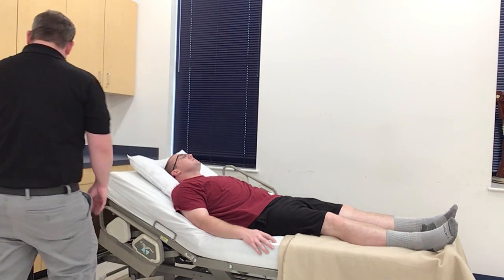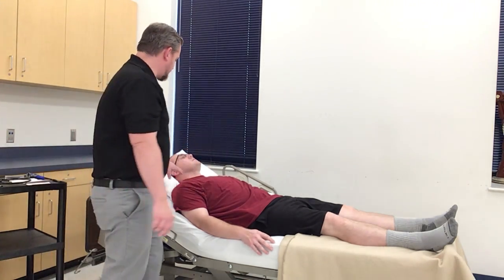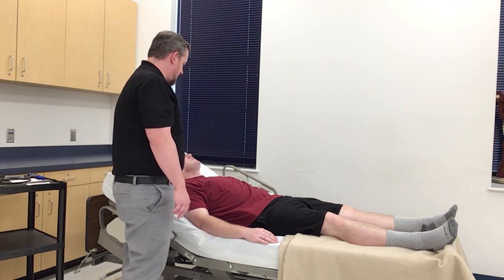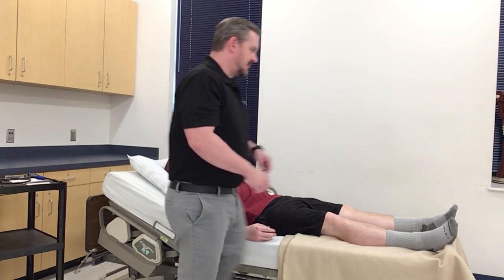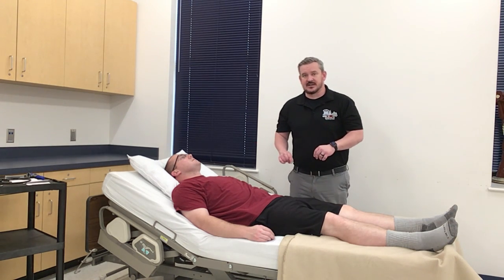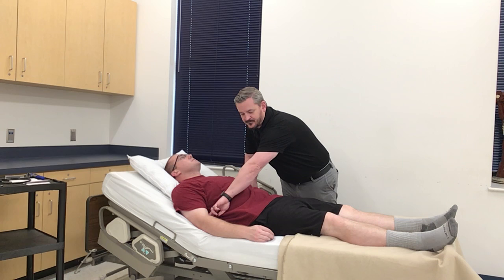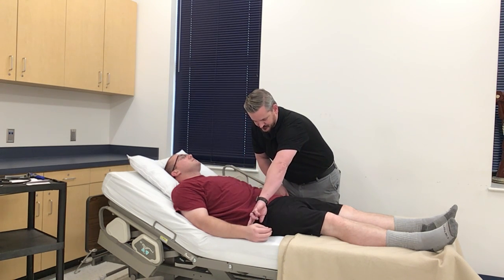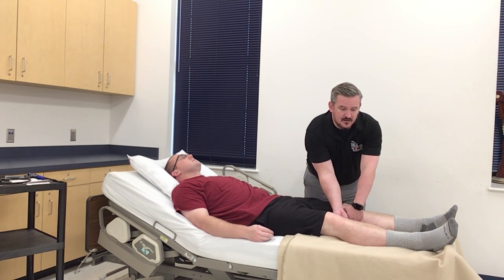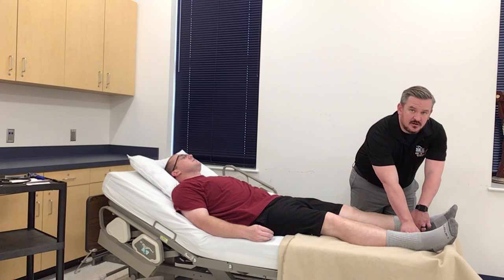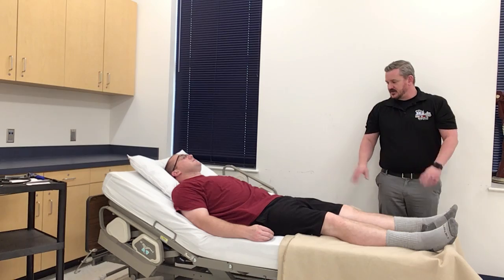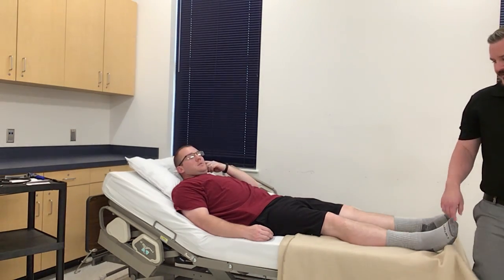While he's lying down again, I'm going to assess peripheral vascular. So I'm going to check his pulses. I'll check his carotid on both sides. Now I'm going to come around this side right here so I can reach him, but I'm going to check the other ones at the same time. So I'm going to check brachial, radial, femoral, popliteal, posterior tibial, and then dorsalis pedis. All right. So all pulses are equal and 2+ for that.